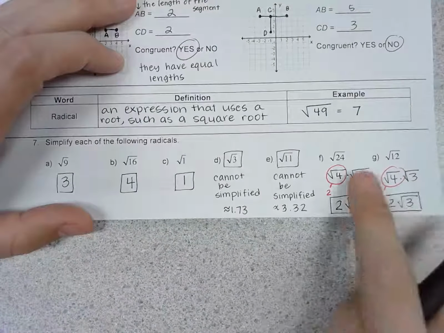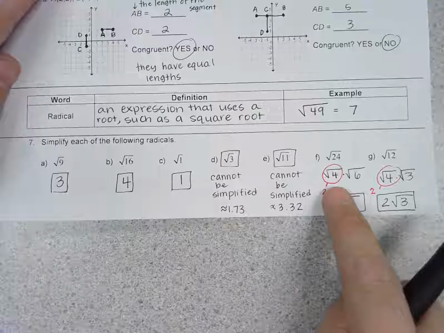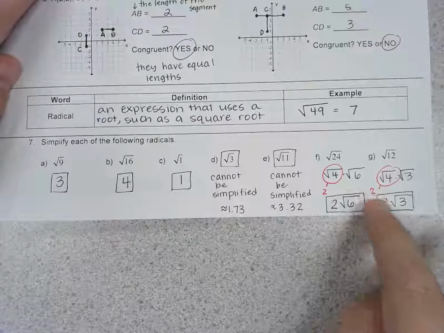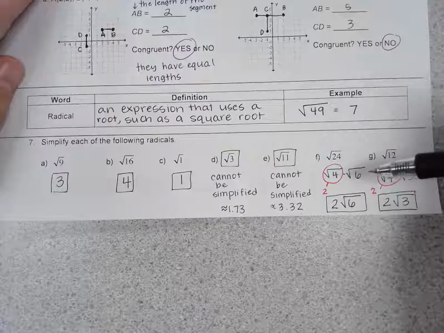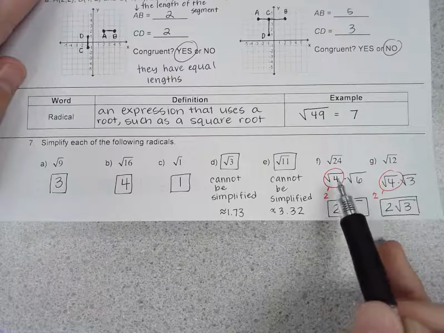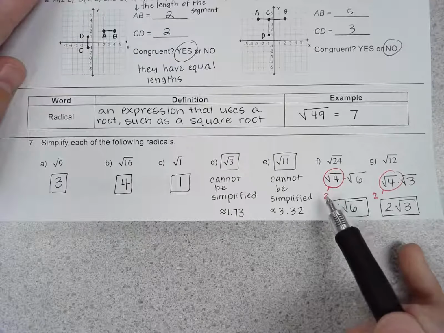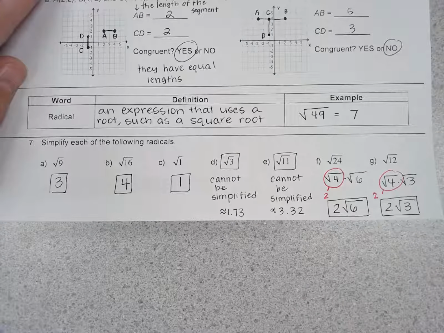And then these two, they can change because you can take a number outside. It just so happened that this one was a 4 and this one was a 4 that both came out as 2s. But you're going to be looking for different numbers when you practice this. So you're going to be looking for 9s that can come out as 3s, and you're going to be looking for 25s that can come out as 5s, and all the different numbers that you know are perfect squares.